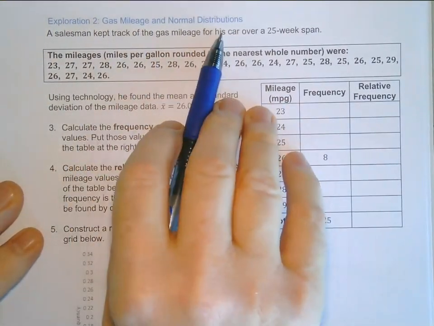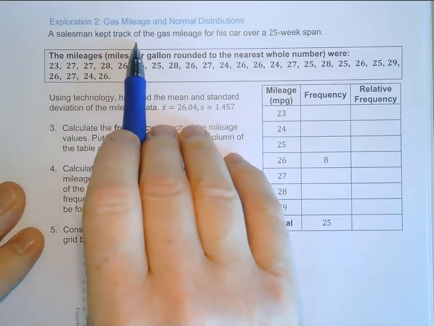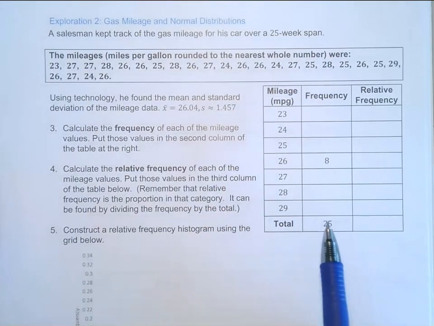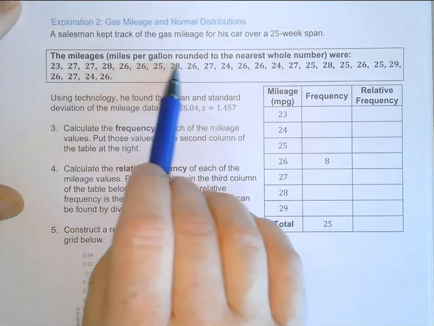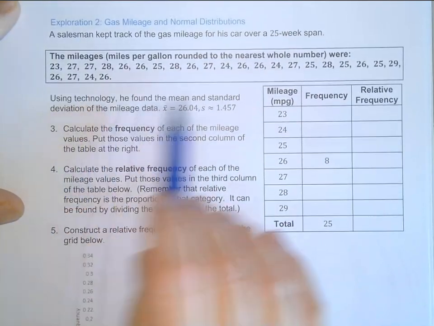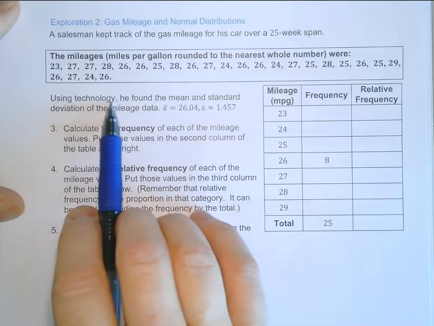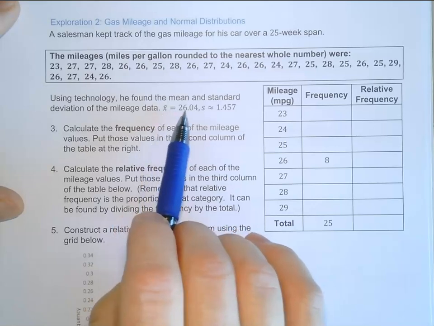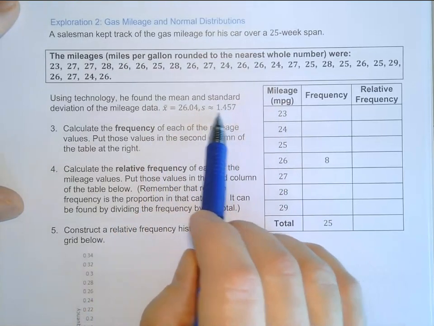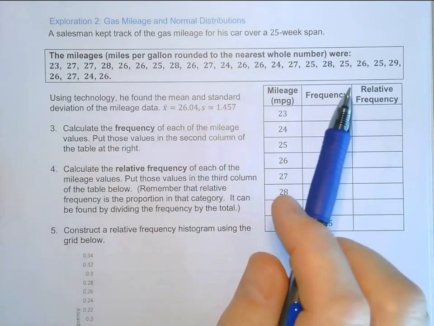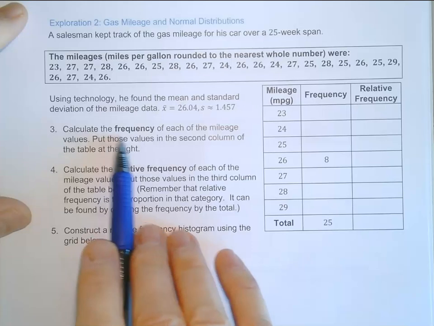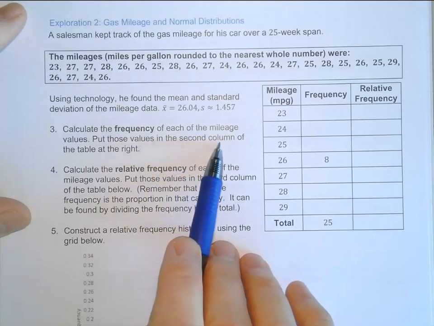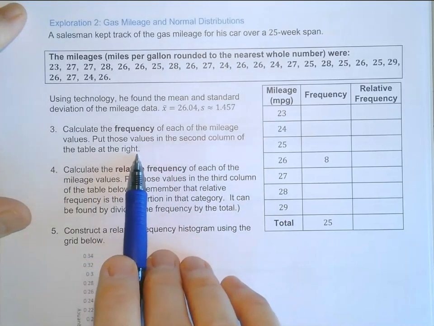Okay, gas mileage and normal distributions. It says here, a salesman kept track of gas mileage for his car over a 25-week span. So then it gives all these gas mileages per week, and it's for 25 weeks, so there should be 25 numbers there. Using technology, he found the mean and standard deviation of the mileage data. So the mean was 26.4, and here you got 1.457 for the standard deviation. It says here, calculate the frequency of each of the mileage values. Put those values in the second column of the table to the right.